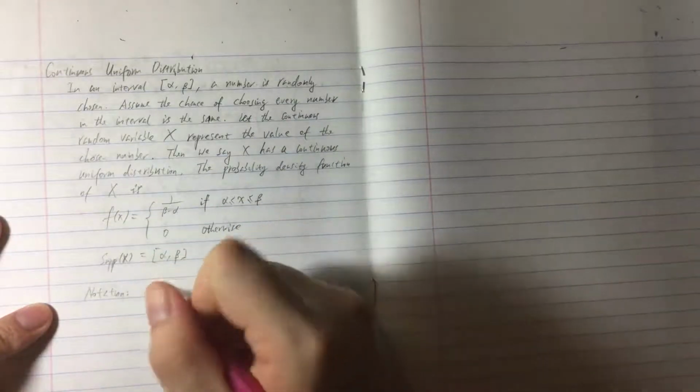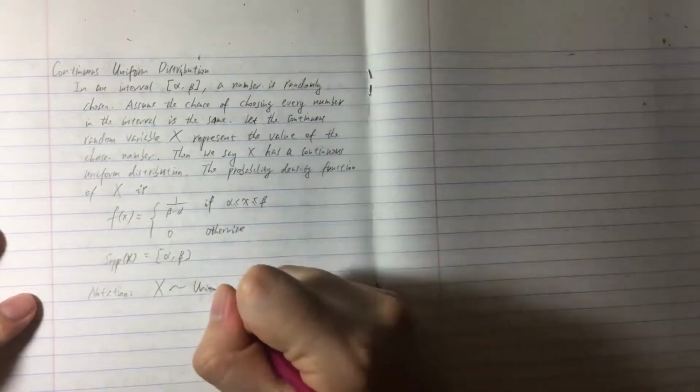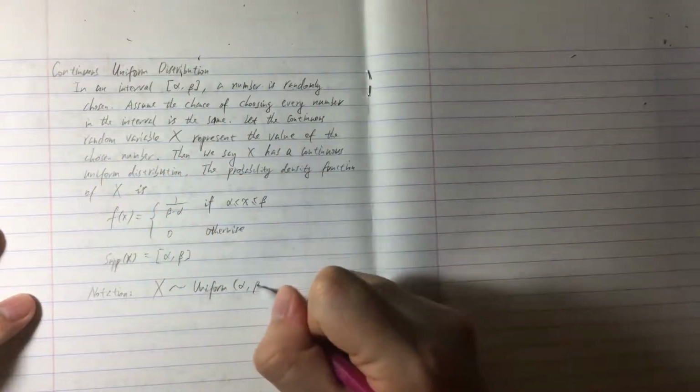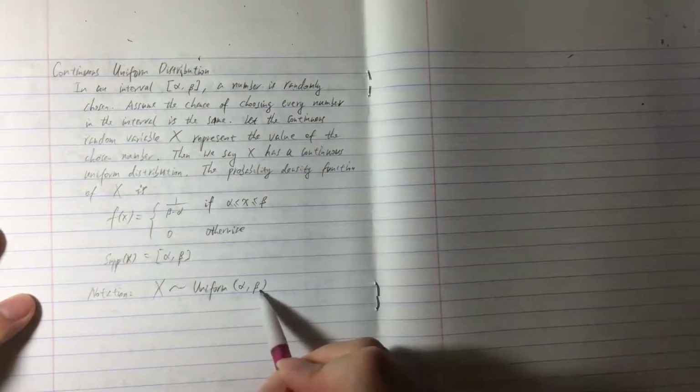For the notation, we say X has a uniform distribution. The parameters are alpha and beta, which represent the boundary of the interval. That's the notation for the uniform distribution.